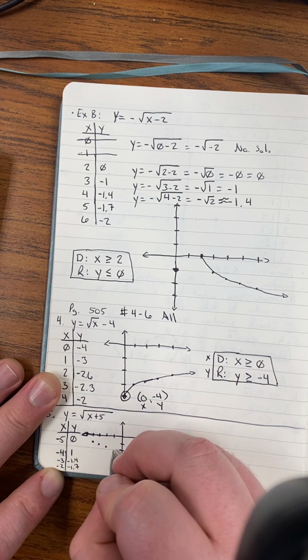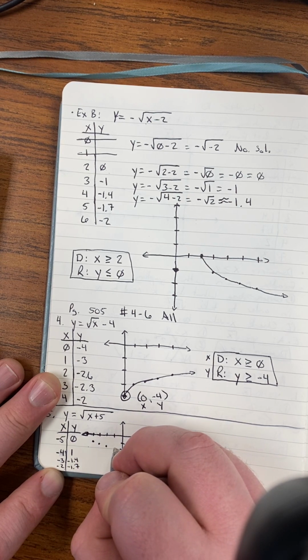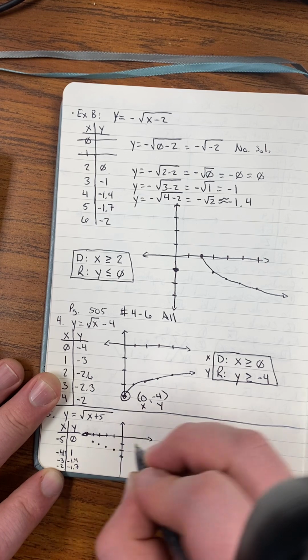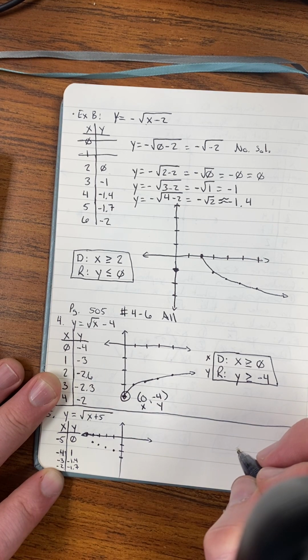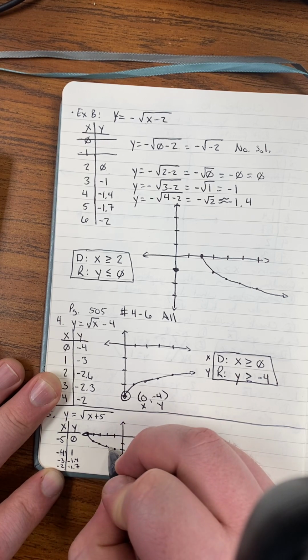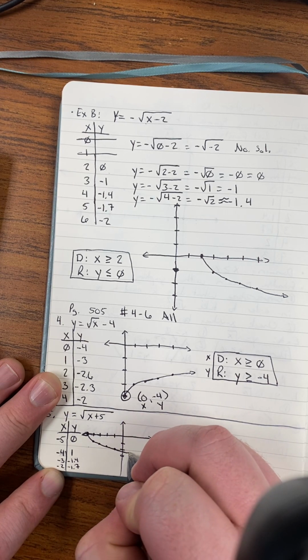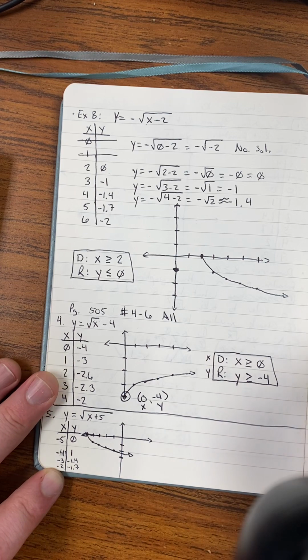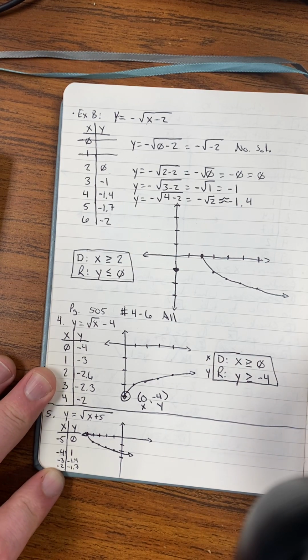And then, like I said before, I want to plot the last point that I didn't write down here, which would be -1, -2. Okay, connect all the dots. And you've got your sideways parabola, just half of it, going this way.